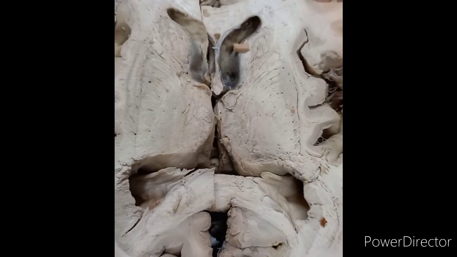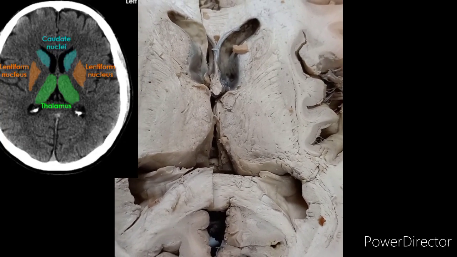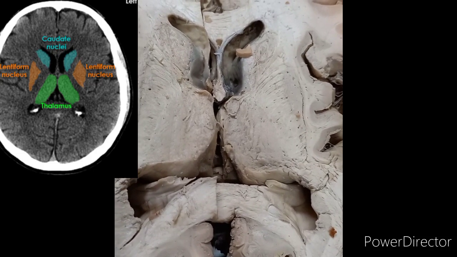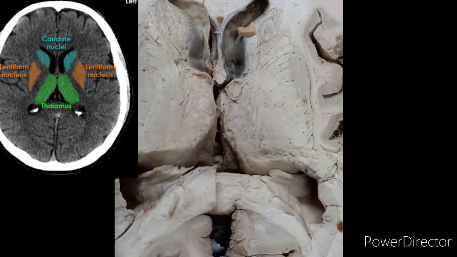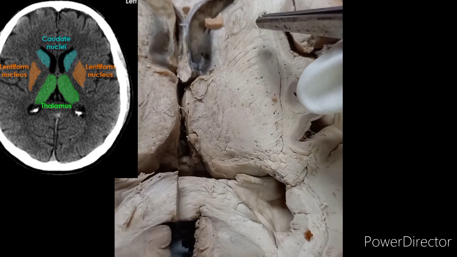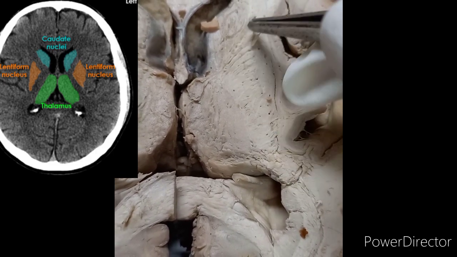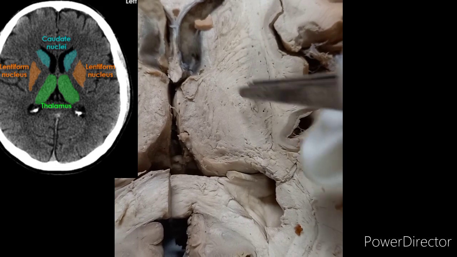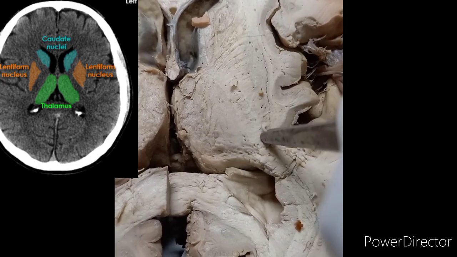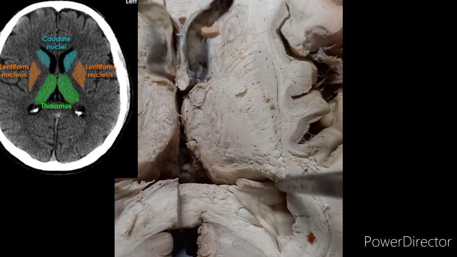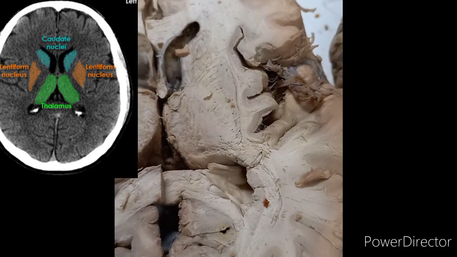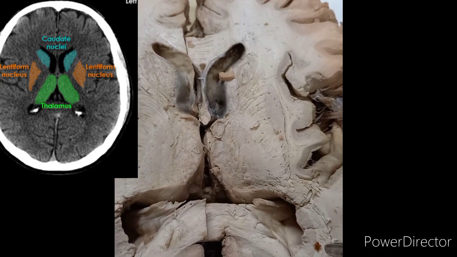Now, what is the shape of the internal capsule? It is roughly V shaped on horizontal section with the concavity directed laterally. So, you can see here on this side this is the anterior limb, this one is the posterior limb, and this is the genu of the internal capsule. Roughly V shaped, with its concavity directed laterally.